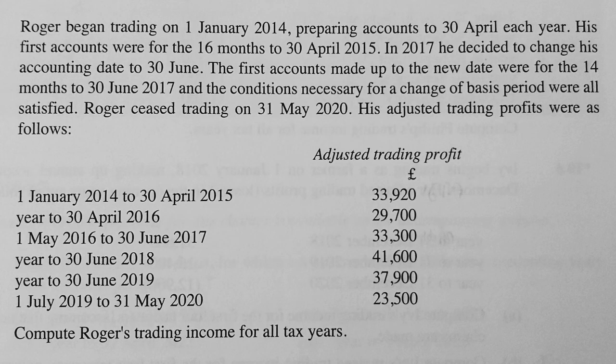Roger began trading on 1st of January 2014, preparing accounts to 30th April each year. His first accounts were for the 16 months to 30th April 2015. In 2017, he decided to change his accounting date to 30th June. The first accounts made up to the new date were for the 14 months to 30th June 2017, and the conditions necessary for the change of basis period were all satisfied.